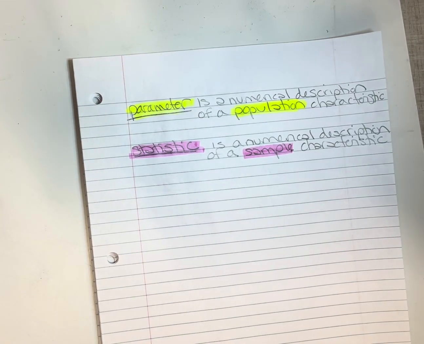S. So one of the things that we need to remember is, in everyday language, people use the word statistic to represent anything that's a survey. It's just kind of gotten generalized. Oh, that's a statistic.